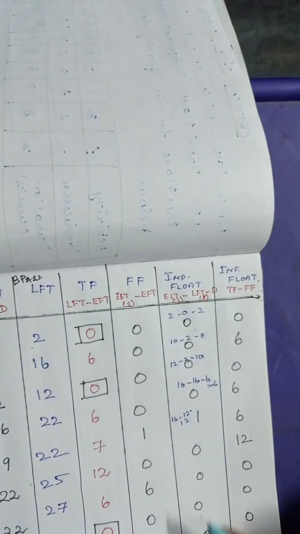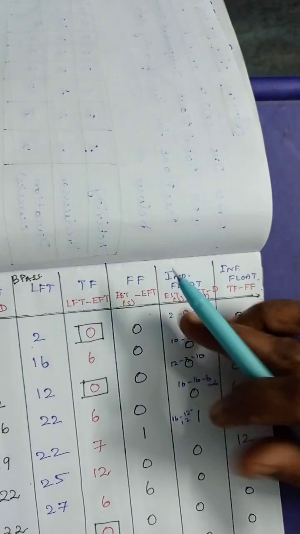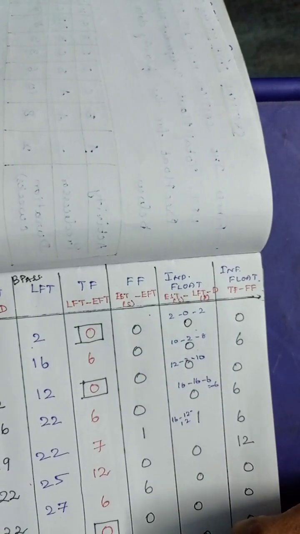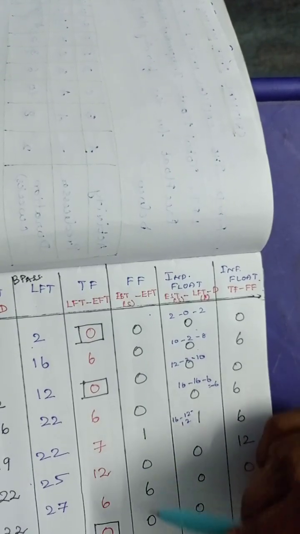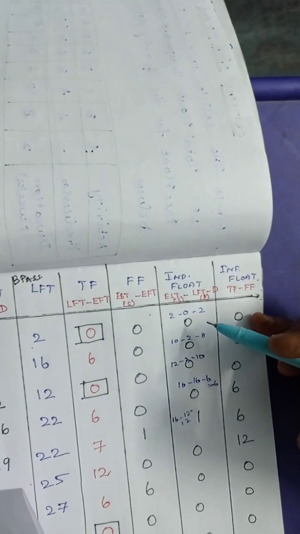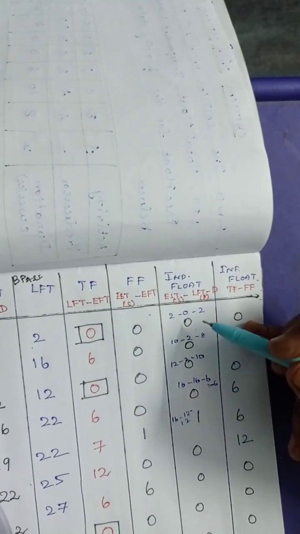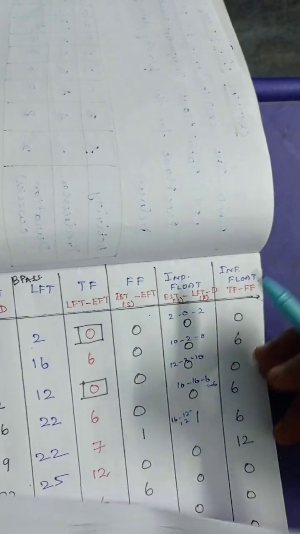So similarly, you are going to calculate the independent float. Free float will not affect the project duration. The days left will not affect the entire project duration. Here independent float, if it has a negative value, you have to keep it as 0.